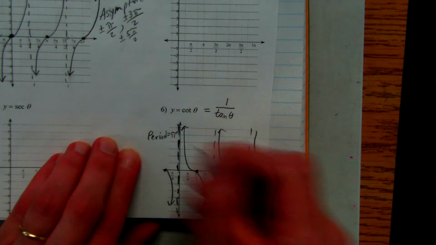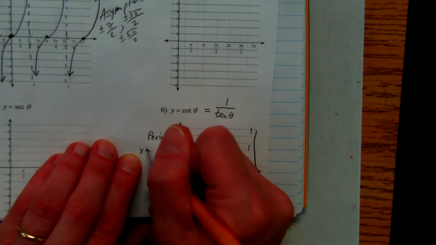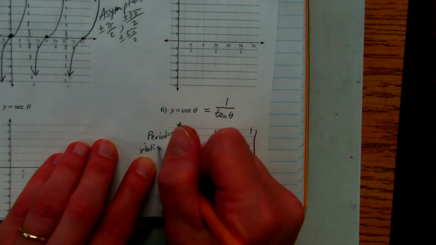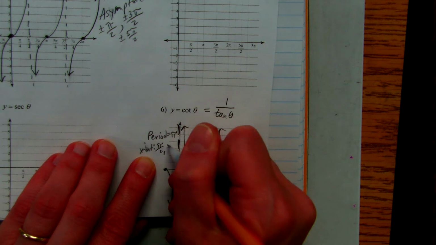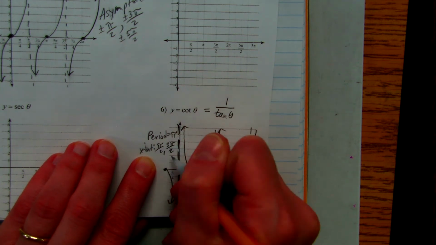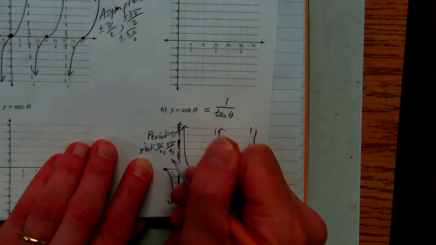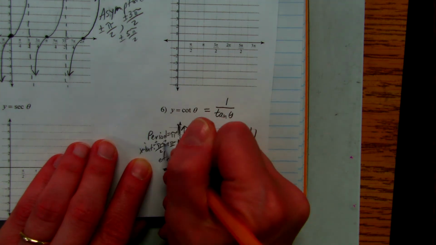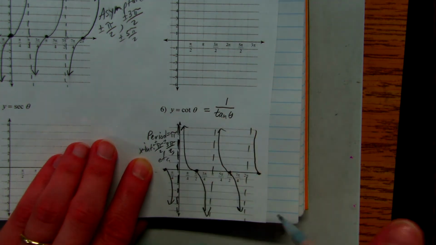And then your x-intercepts, if I can write, are going to be pi over 2, 3 pi over 2, etc., with the plus and minus. Could be positive, negative on each side.